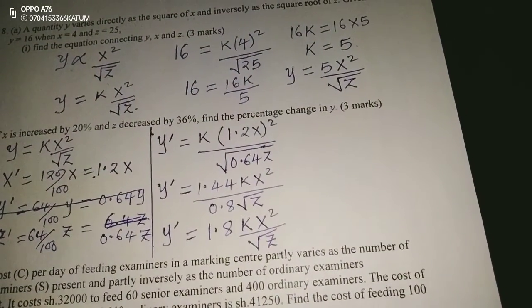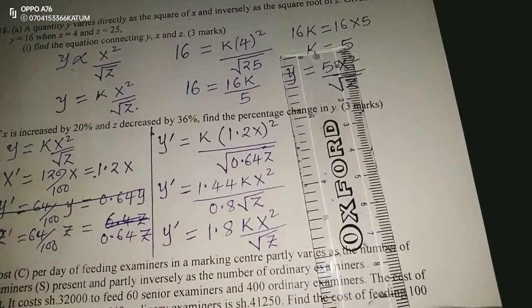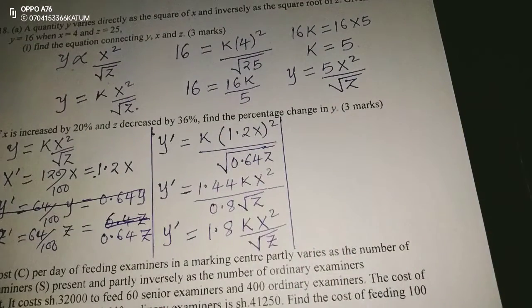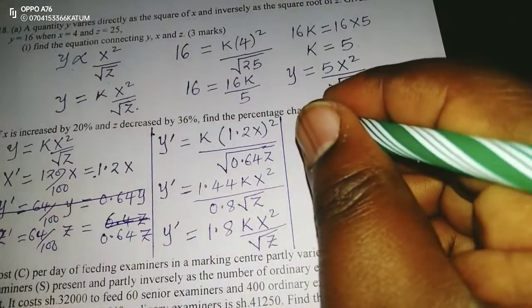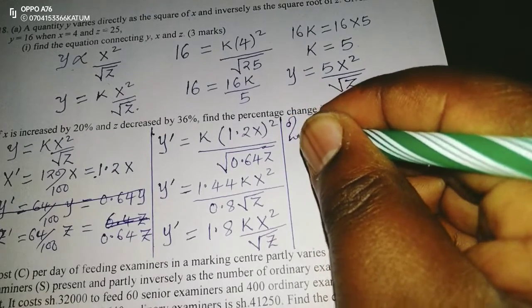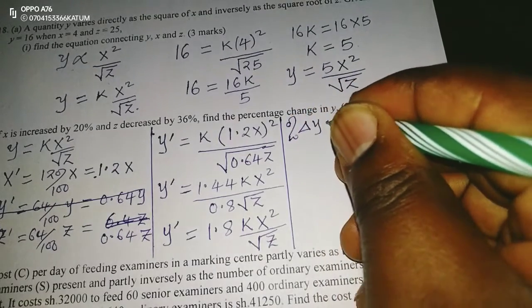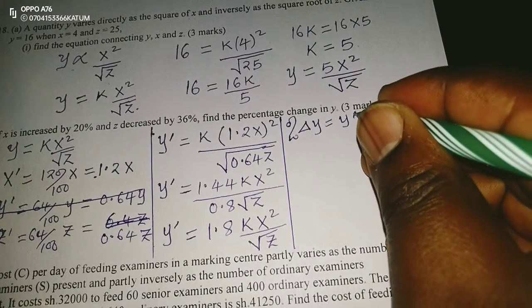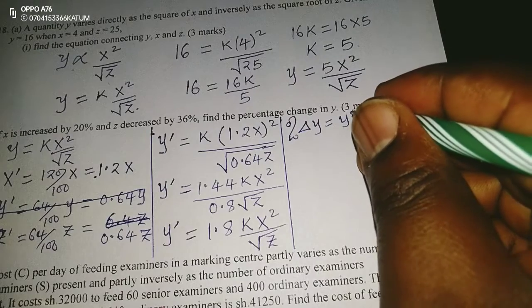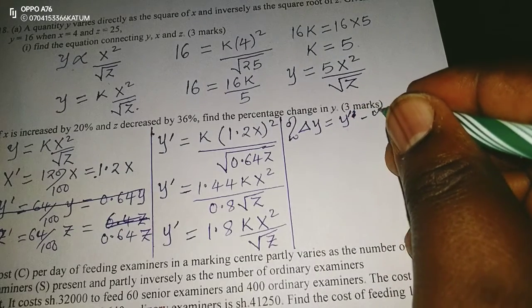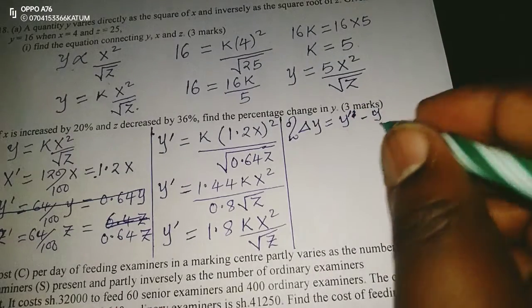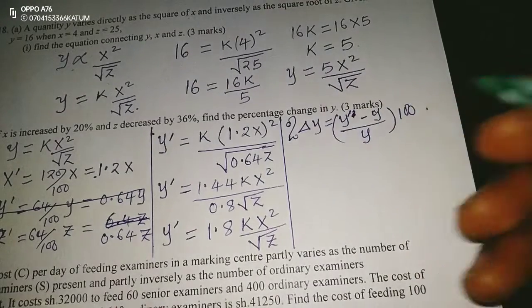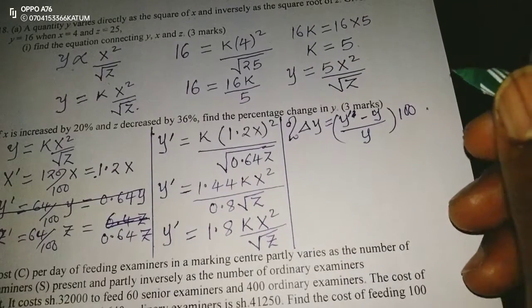Now we can proceed and get the percentage change in y, because we have the new y, we have the original y. So we should know that the percentage change in y is going to be the new y minus original y, that is the change in y, then out of original y multiplied by 100 to make it percentage.